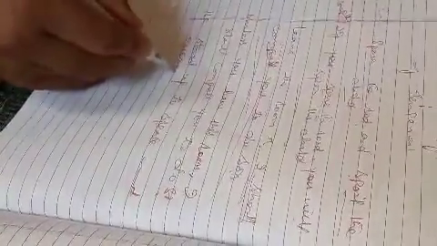Here's one more: he stood up to speak. It is one clause, and it is joined by a conjunction to another clause, and everyone was at once silent. These are two sentences, both are independent. It is a compound. Now we change it into complex.